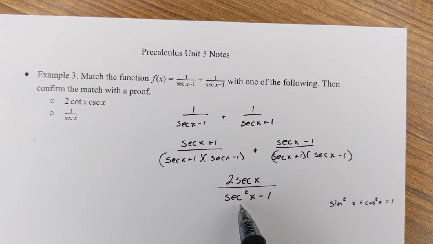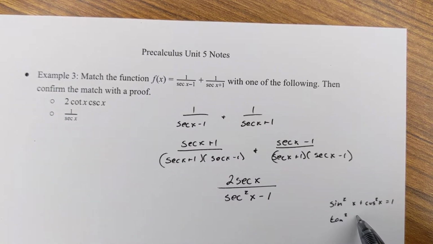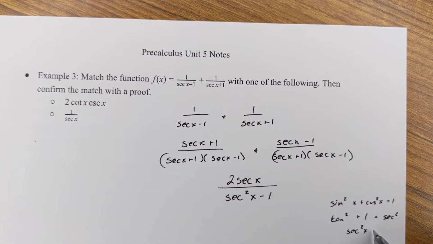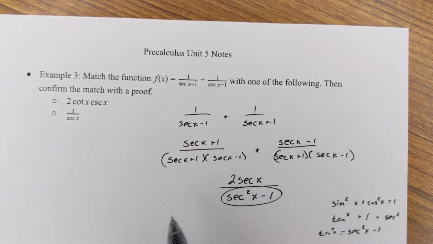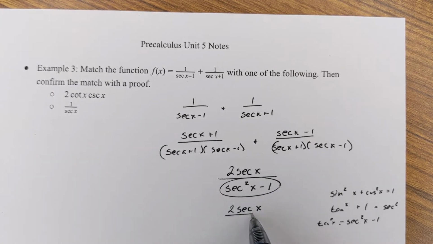So to get secant, I need 1 over the cosine, so you divide everybody by cosine. So that's going to be tangent squared plus 1 is equal to the secant squared. So move the 1 over. Secant squared x minus 1 is equal to the tangent squared. So this stuff on the bottom is the tangent squared. So I have 2 secant x over the tangent squared of x.